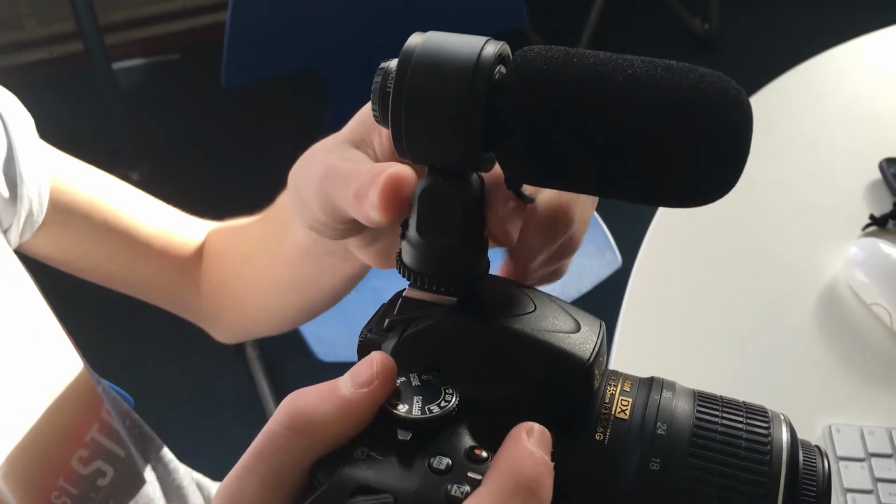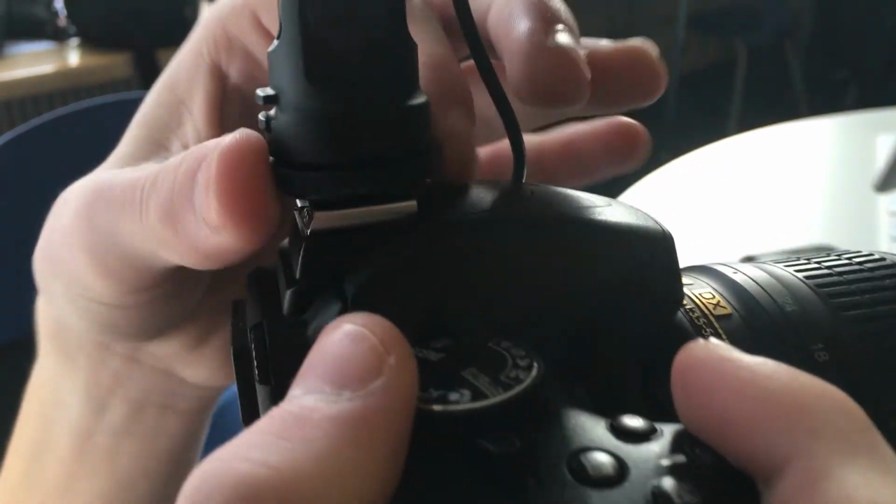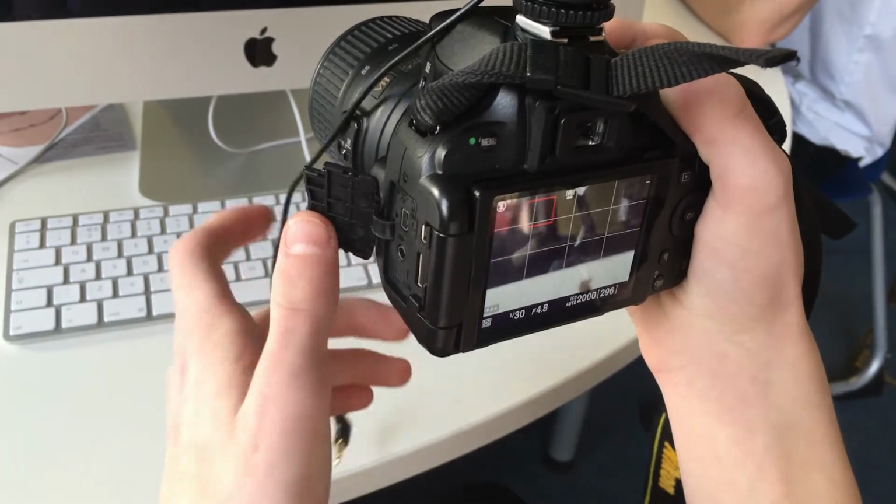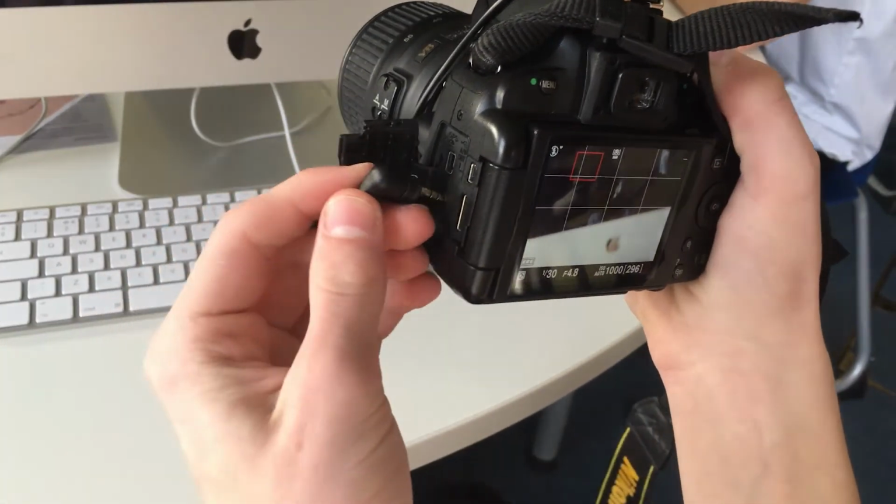Microphone. Quite early on we discovered that the built-in microphone on the DSLR that we were using was not sufficient to record audio for our thriller opening. We rectified this by fitting an external microphone to the DSLR so the audio quality would be higher.